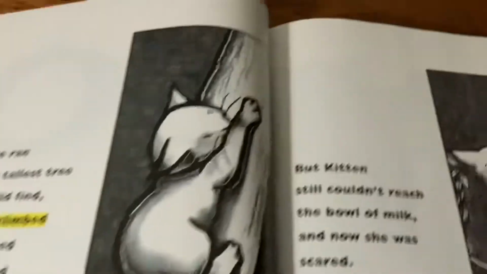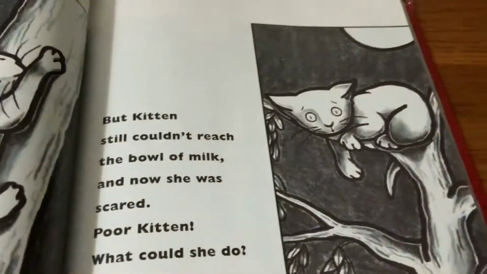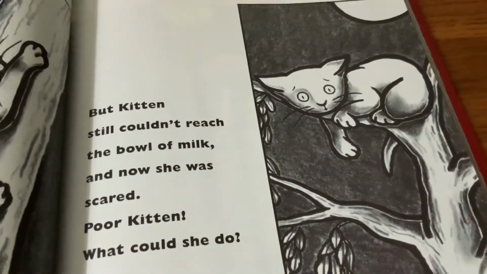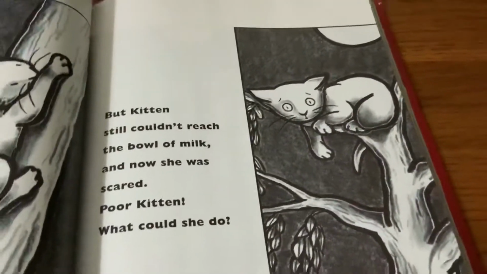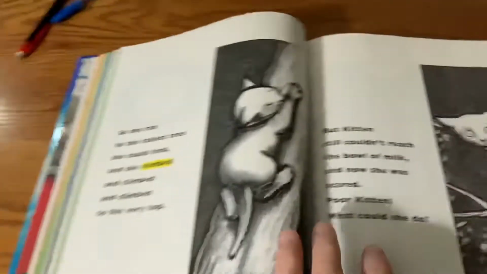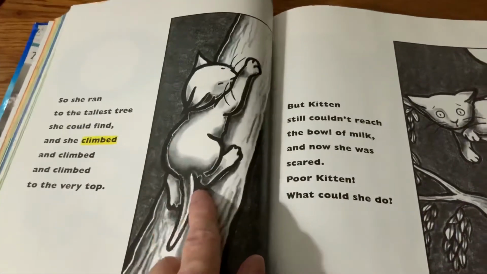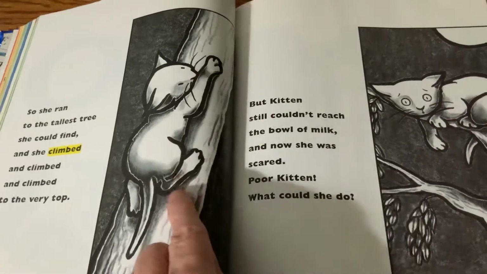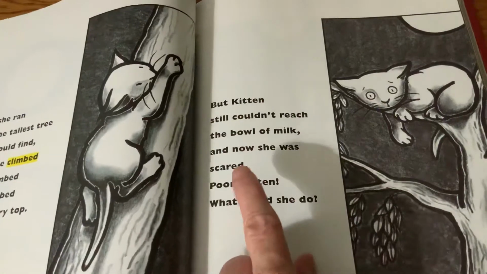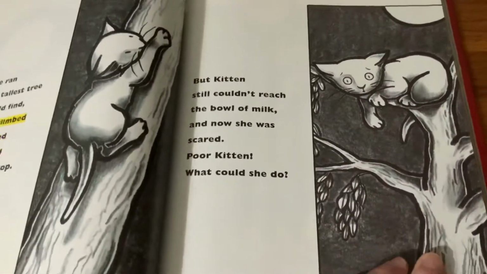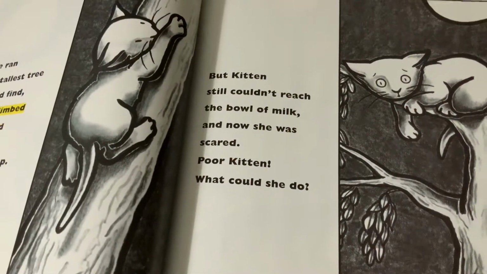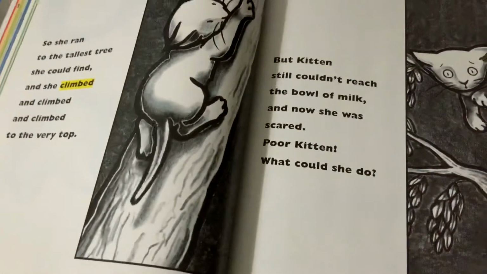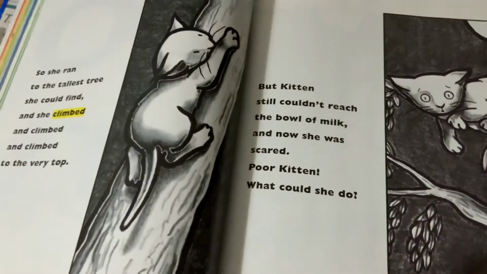Then let's see what happens. The kitten still couldn't reach the bowl of milk, and now she was scared. Poor kitten. What could she do? Okay, we had what caused her to climb the tree? She thought the moon was a bowl of milk. So now her climbing the tree caused what? Caused her to be scared, and she needs to come down. So what do you think is going to happen now? Let's see.